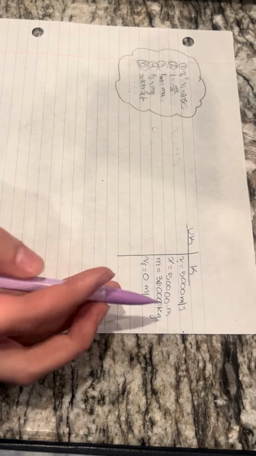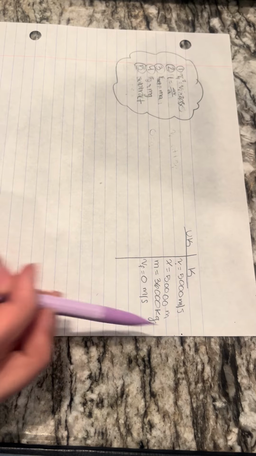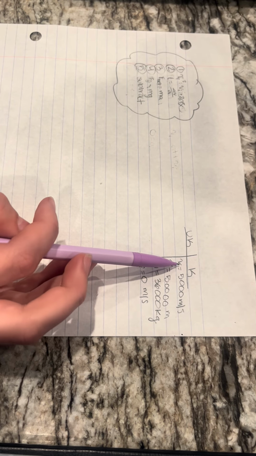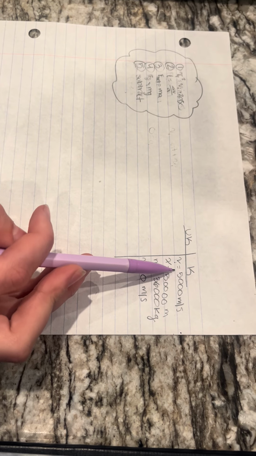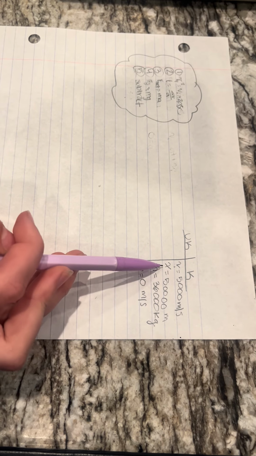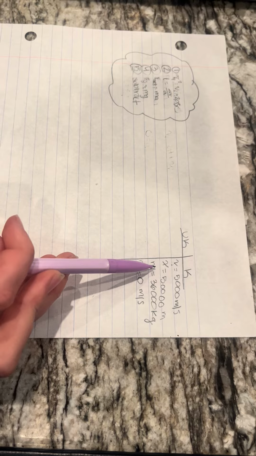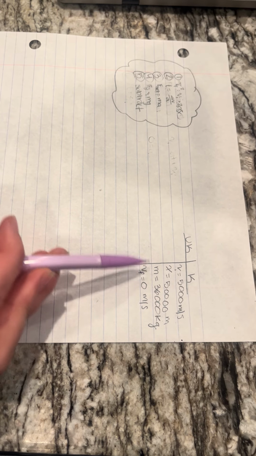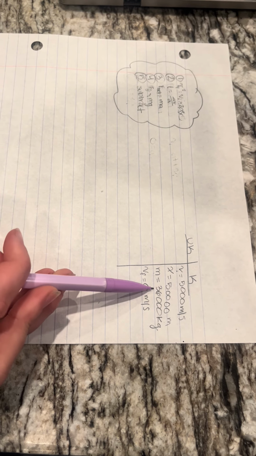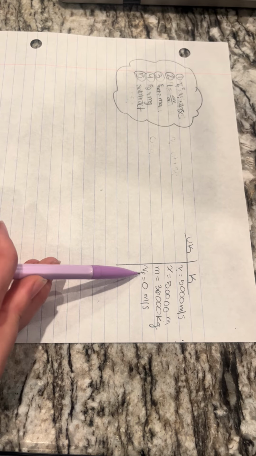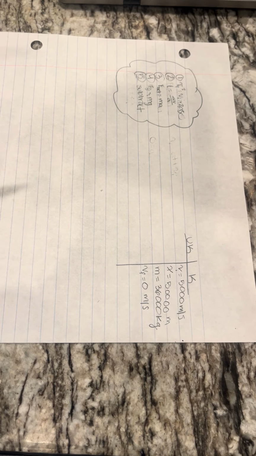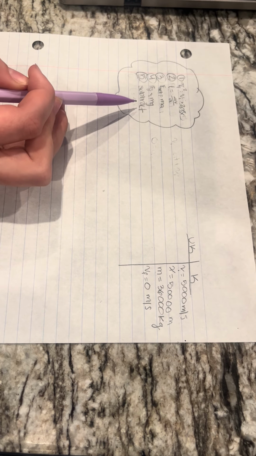So I started off by writing all of my knowns in a knowns and unknowns chart. We know that the initial velocity of the spacecraft is 5,000 meters per second. We know that our distance from the surface is 50,000 meters. The mass of our lander is 36,000 kilograms, and our final velocity is 0 meters per second. Now I have all 5 of our steps written out here.